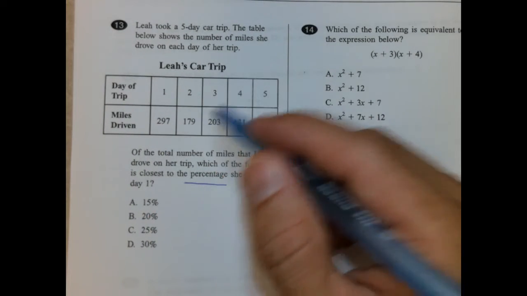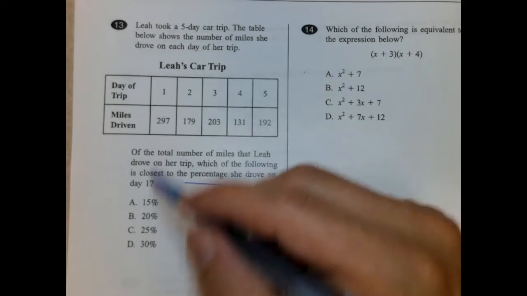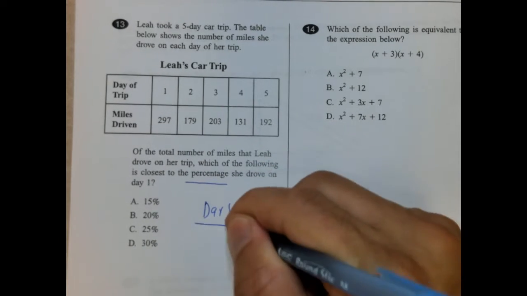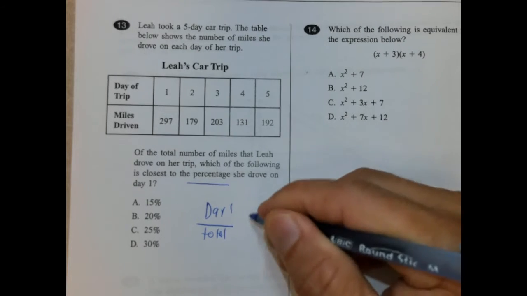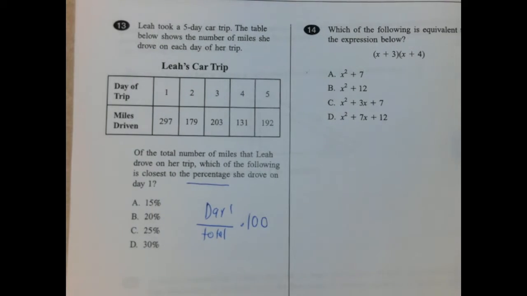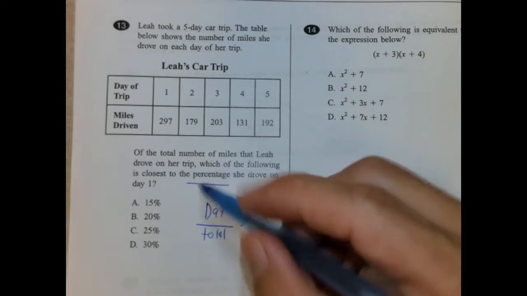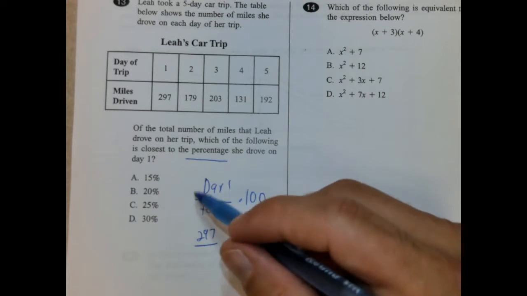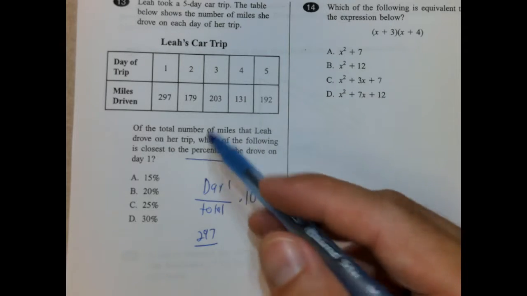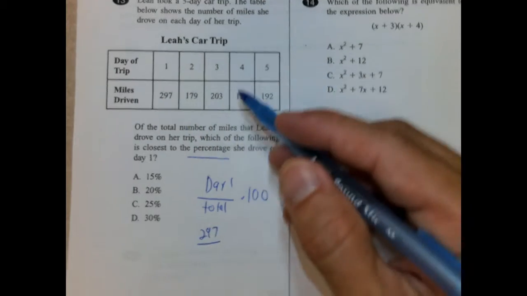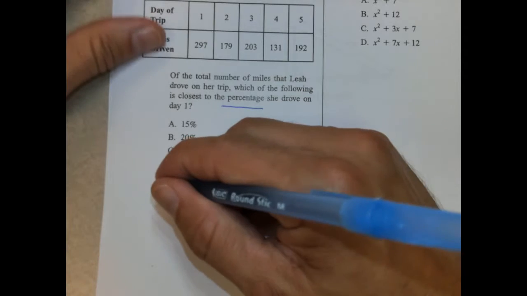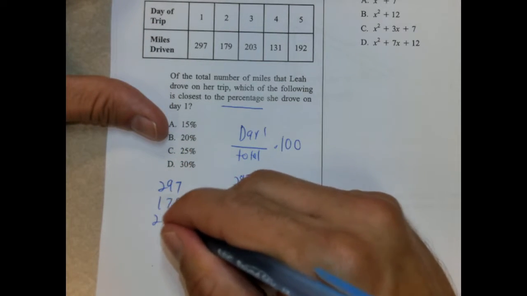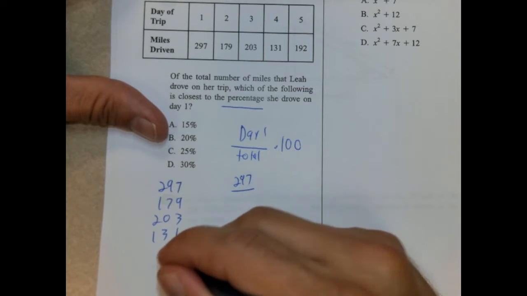Okay, so we're looking for the percentage of what day 1 is compared to the overall. To do that, we'd have day 1 over the total, and then we would multiply that by 100. That would give us the percentage. We know day 1 is 297, and we have to add these all up. Now it's asking for the closest to, so I'm not going to round any of these. We're just going to add these up. So I'm going to write these down: 297, 179, 203, 131, and 192.